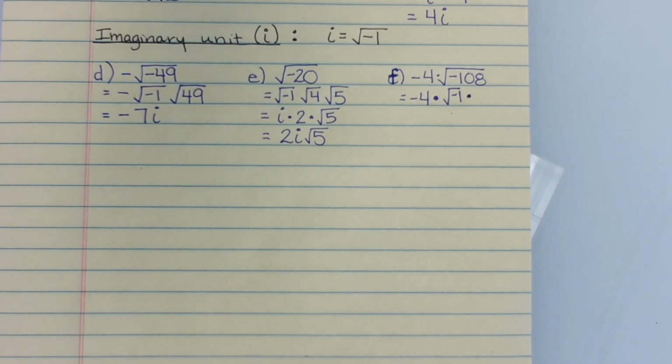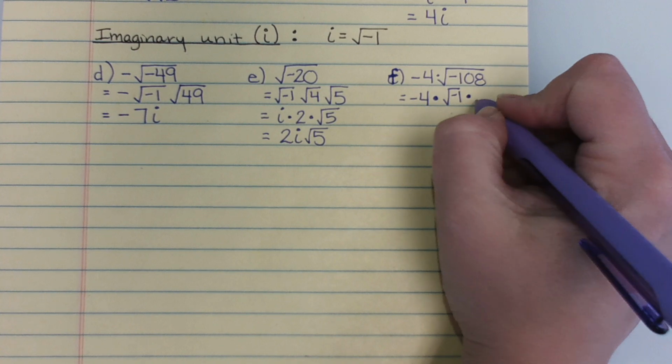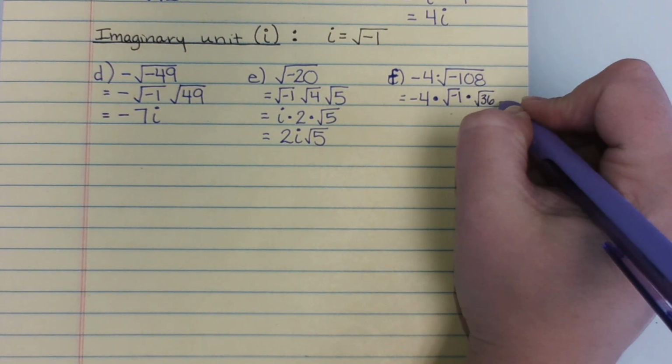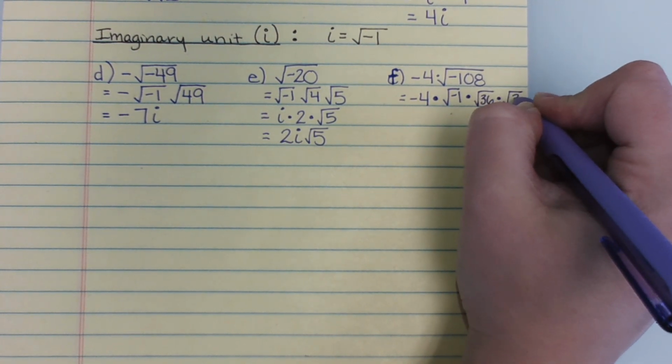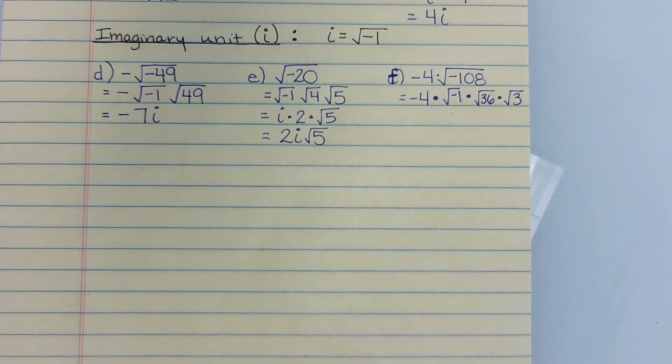What perfect square does 108 divide by? Does divide by 9, but there's a bigger one. 36. 36 times 3. If my brain immediately went to 9, would I still have been able to do this?